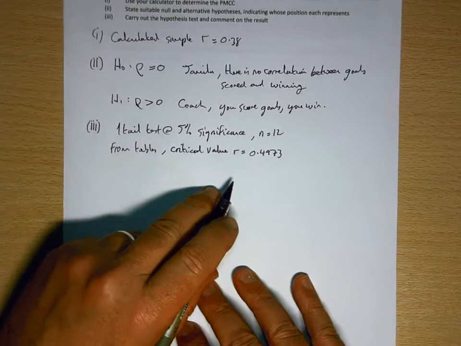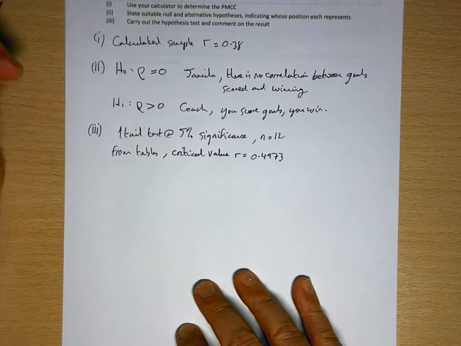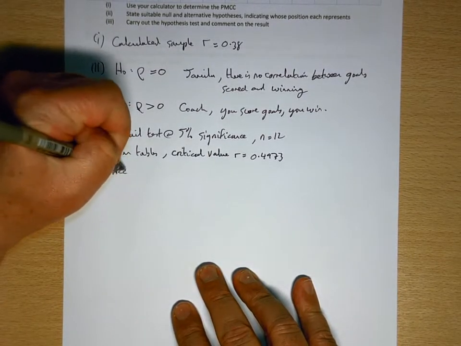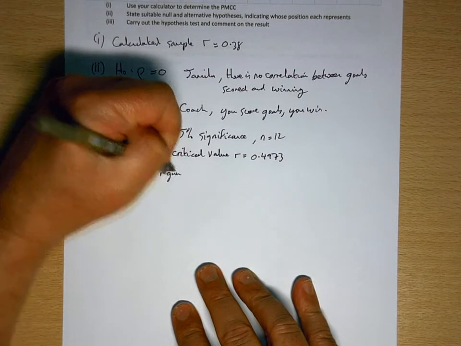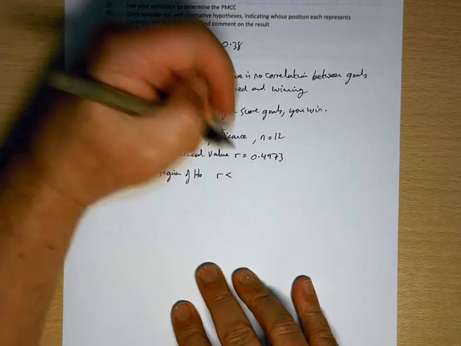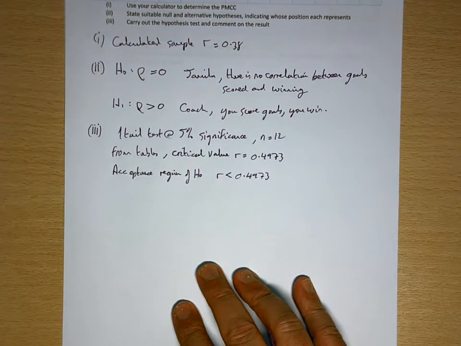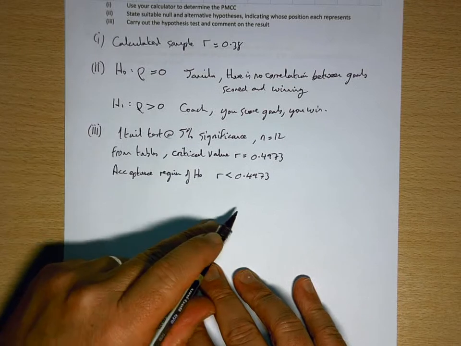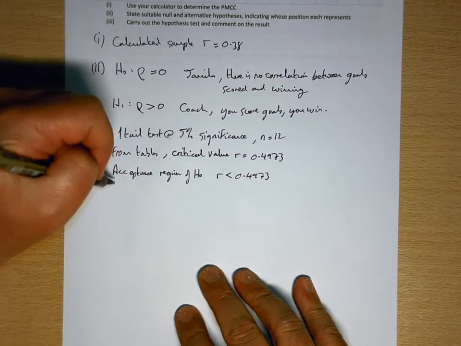So in order to accept the null hypothesis, the value of R needs to be less than that. The calculated value of R needs to be less than that. So the acceptance region of H0 would be R is less than 0.4973. Or less than or equal, it doesn't really matter because you're not going to get it exactly there. So that's the acceptance region.